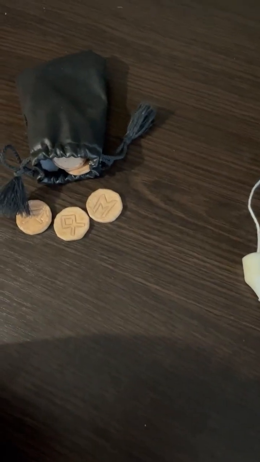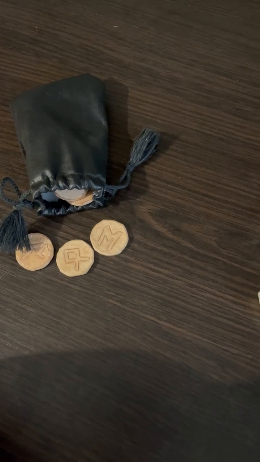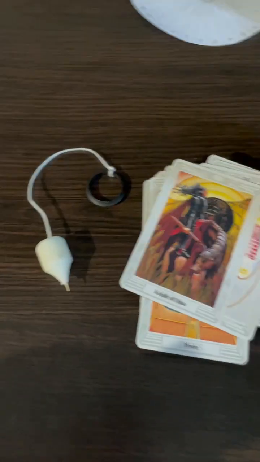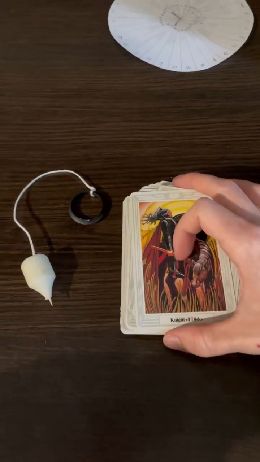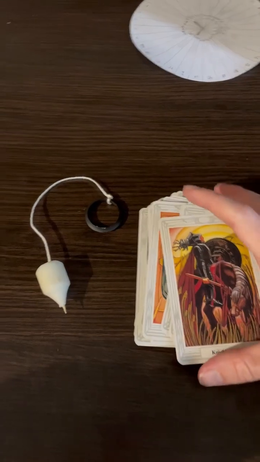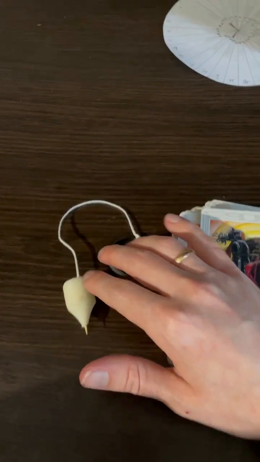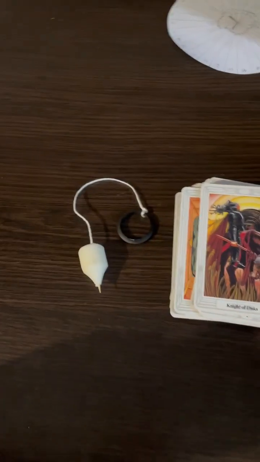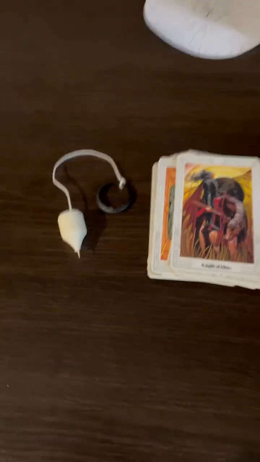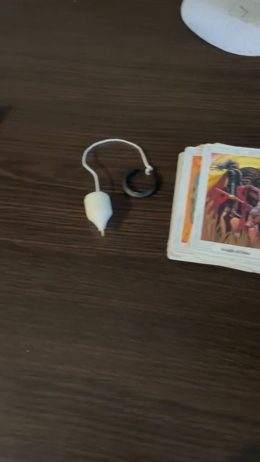So I would put runes aside for lesser evocation at least, and I would consider using tarot cards and plain pendulum for yes-no and verification. I would not use the disc. So these are my thoughts on mantic systems for lesser evocation.